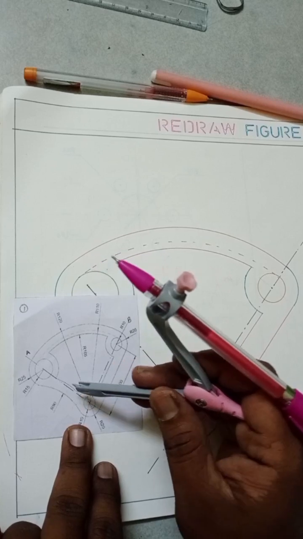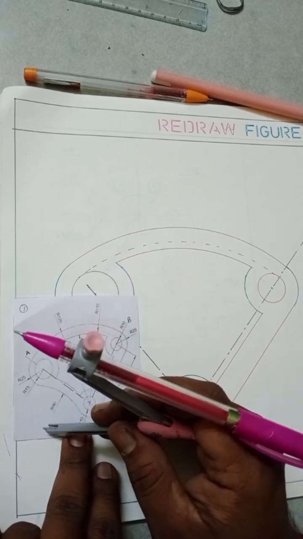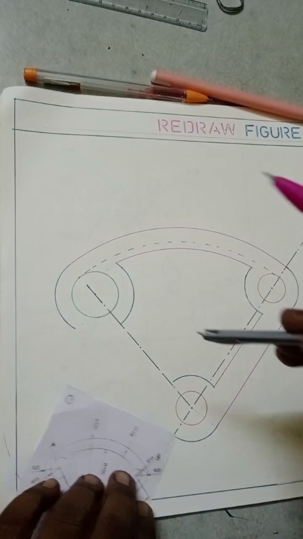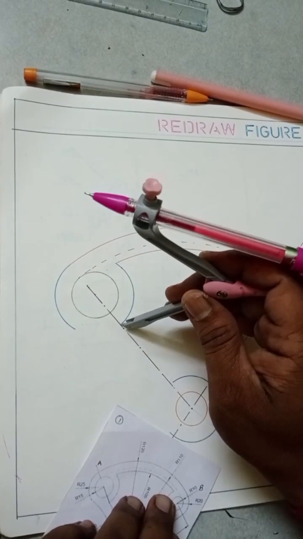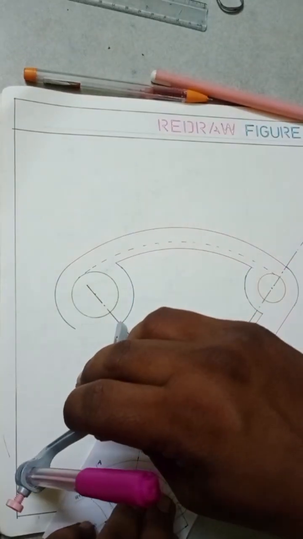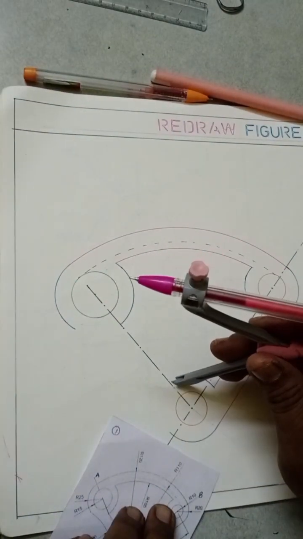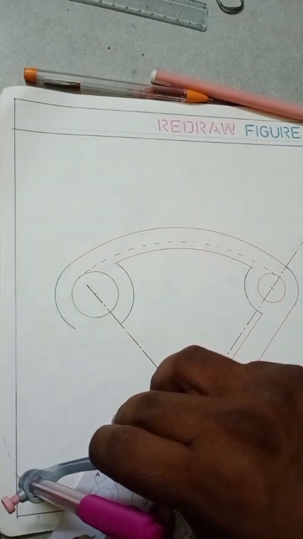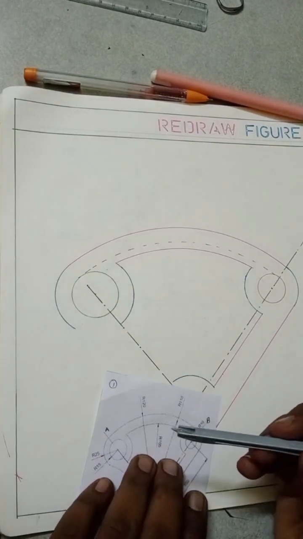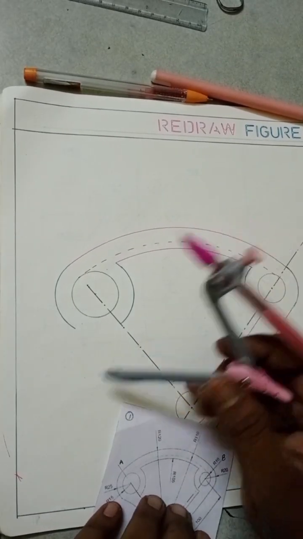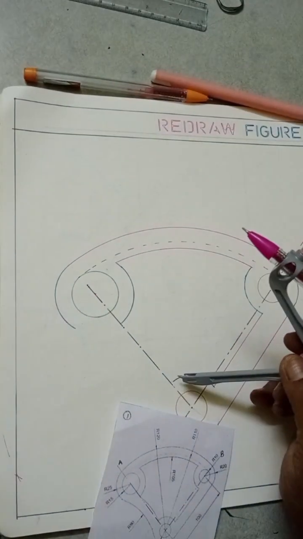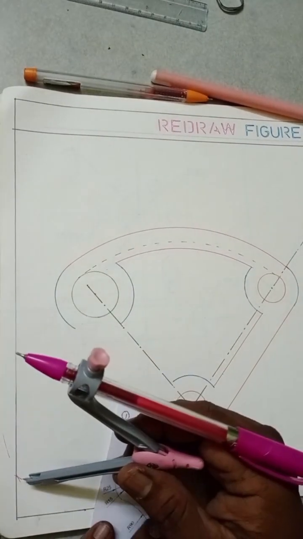So from this point and this point, I will get the intersection point over here. So I have got the single intersection point of these two points.